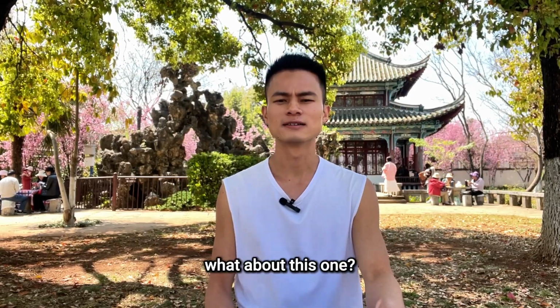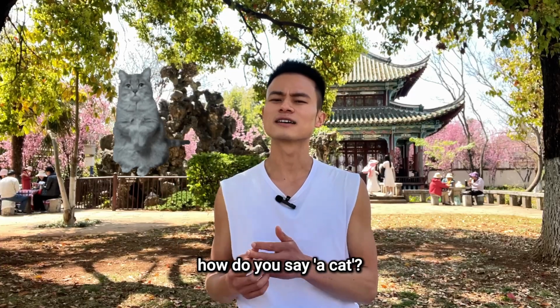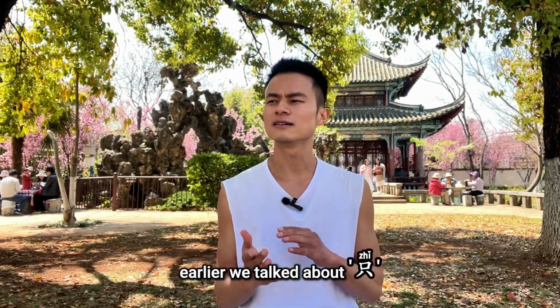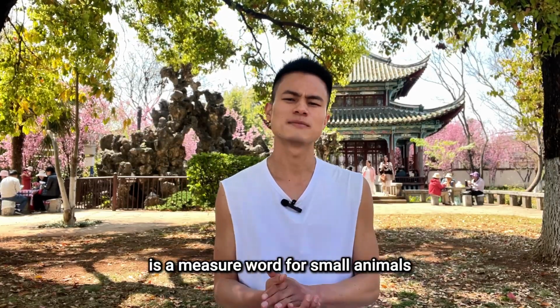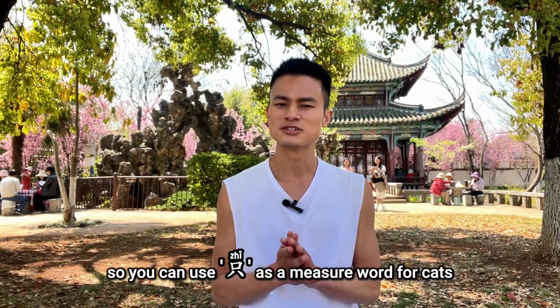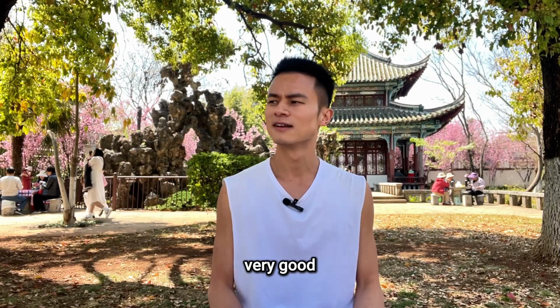Let's try another one. What about this one? How do you say a cat? Very good. 一只猫. Earlier we talked about 只 being a measure word for small animals, like 一只狗. So you can use 只 as a measure word for cats. Very good.